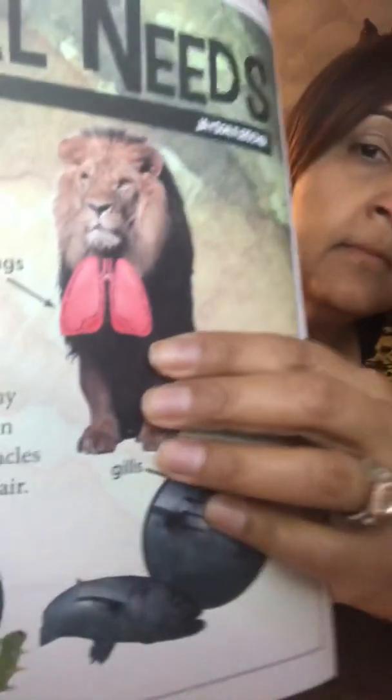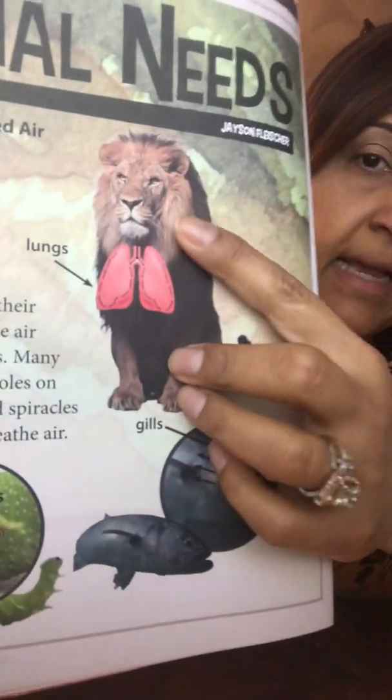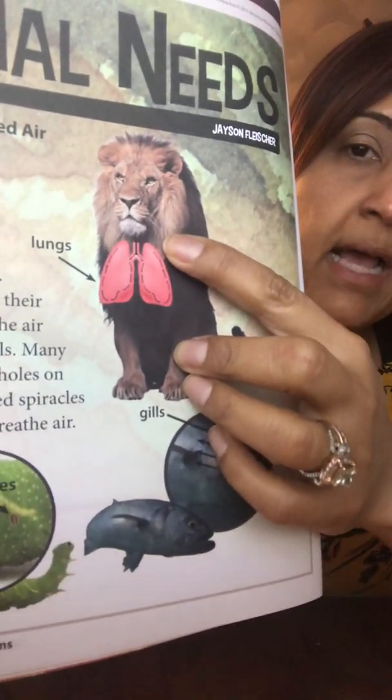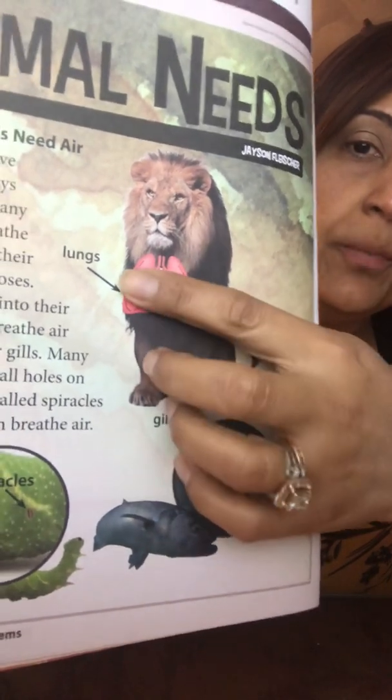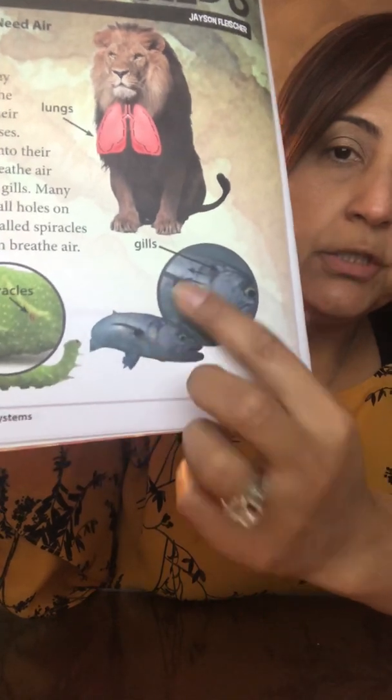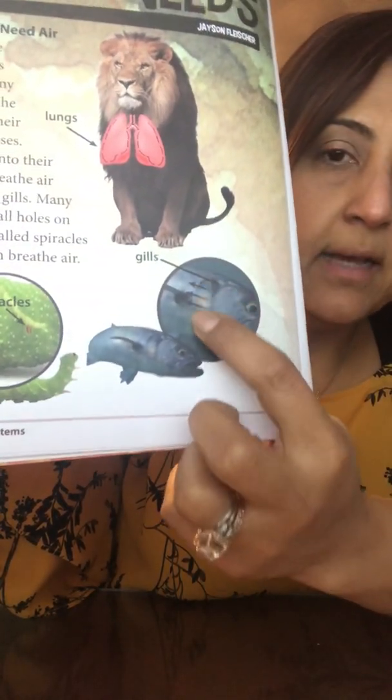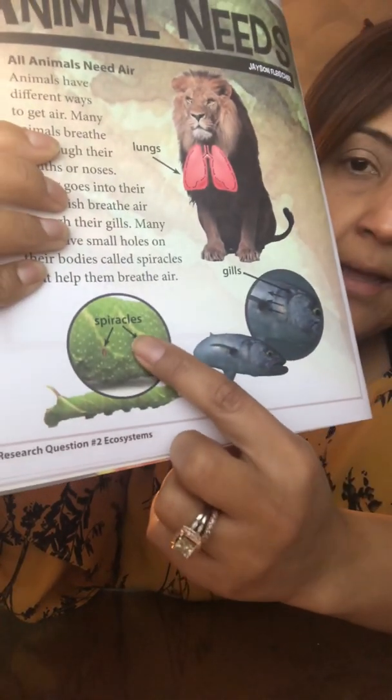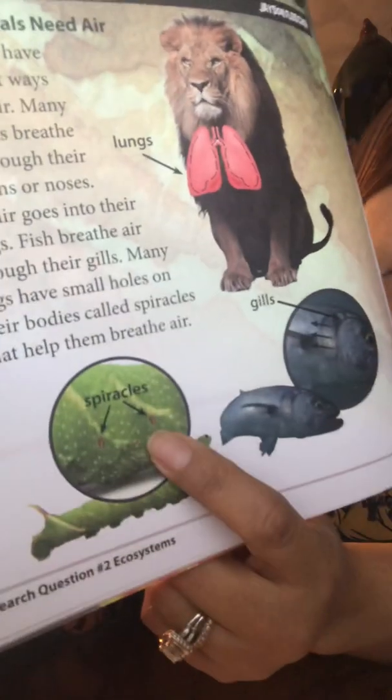So this piece is by Jason Fleischer, and if you can see, it shows a lion, and it shows what would be his lungs inside of his body, and it shows a fish, and it shows what would be gills on the side of its body, and then here we see a caterpillar, and on the caterpillar's body we see these little brown dots.